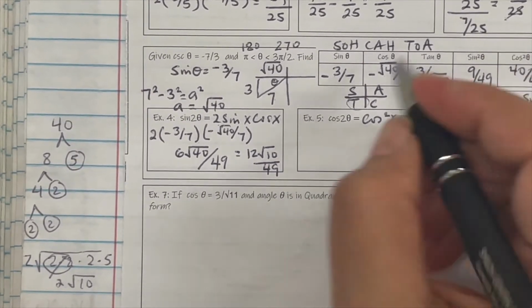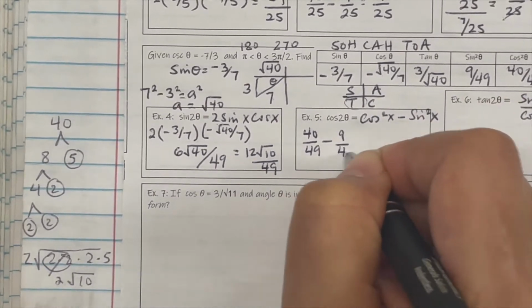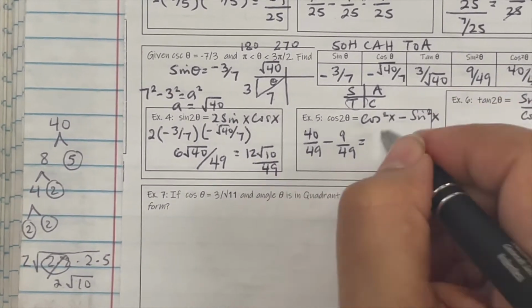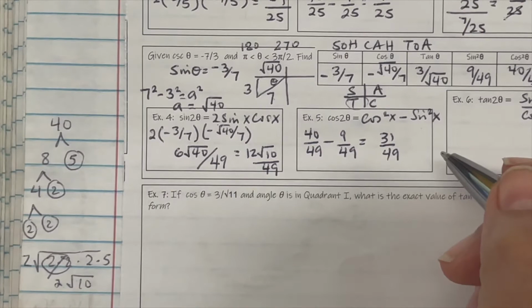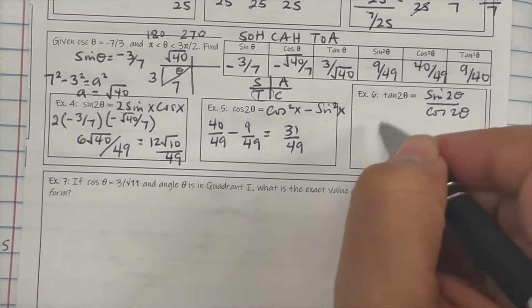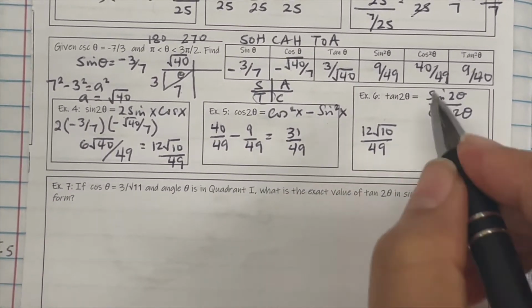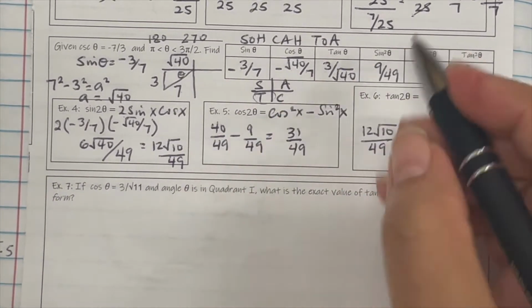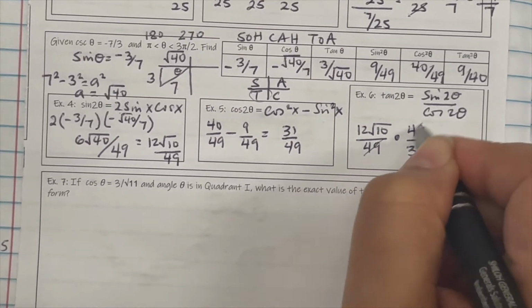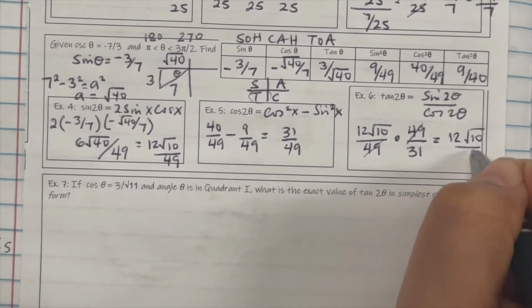All right, cosine squared is going to be 40 over 49 minus sine squared is 9 over 49. Because the denominator is the same, we can subtract. That's 31 over 49. All right, so this one we're just going to put our answer for sine 2 theta. We're going to keep, change, and flip. That way I don't have to write it out twice, so we'll flip it. 49's cancel, and now we have 12 radical 10 over 31.